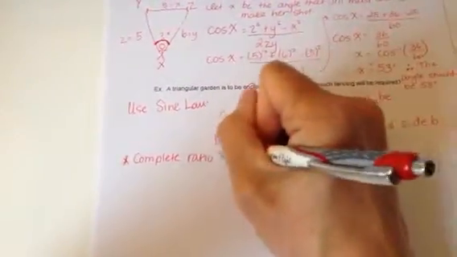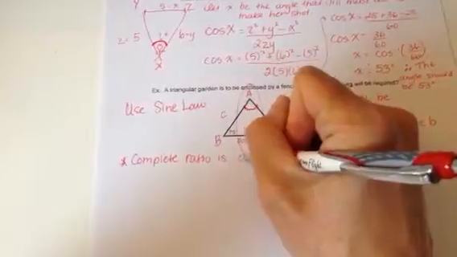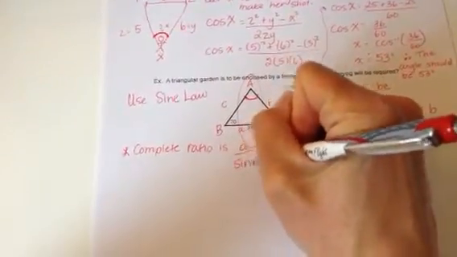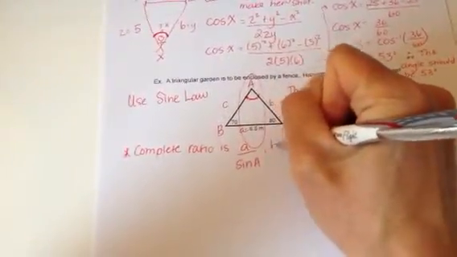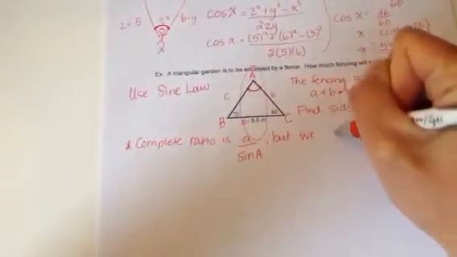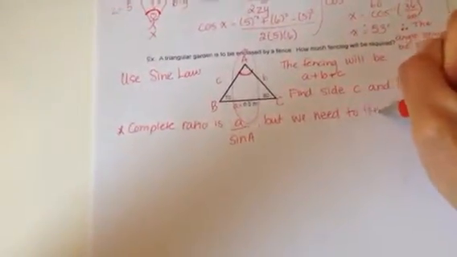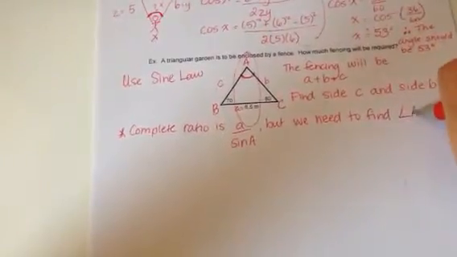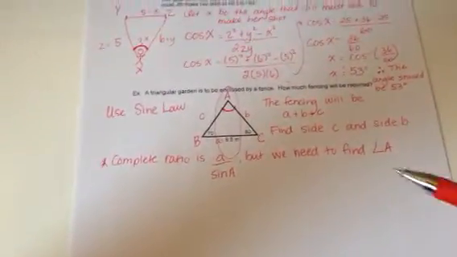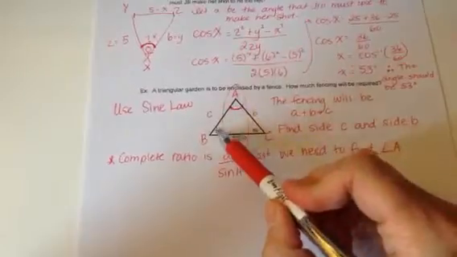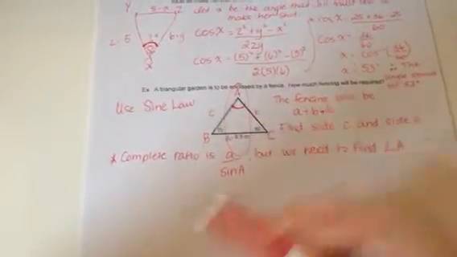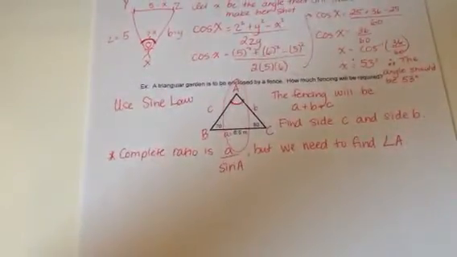Complete ratio is the A over sine A. But we need to find angle A. To find angle A, remember that when you add up all 3 angles in a triangle, it should equal 180 degrees.